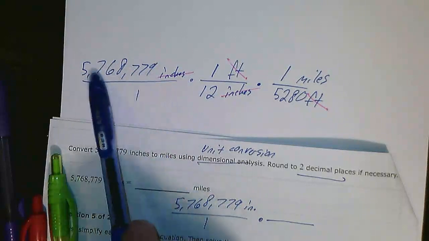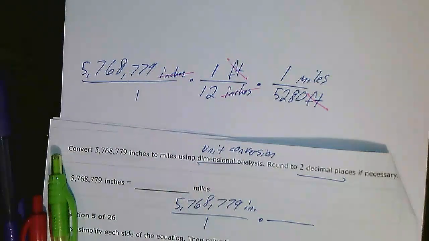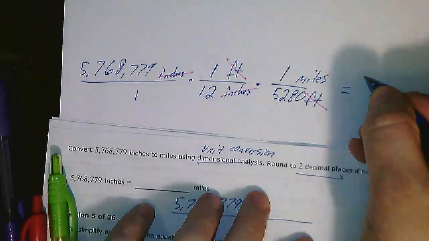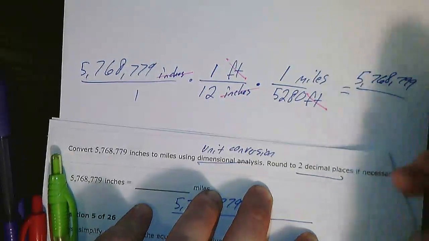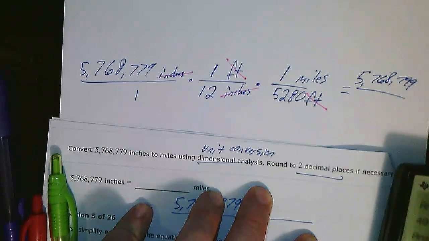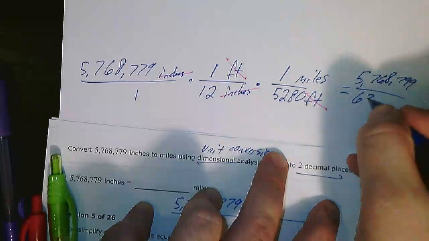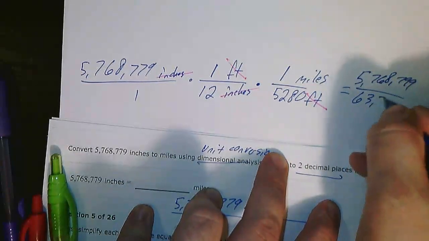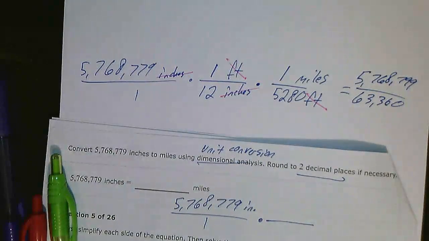I have this 5 million, etc., times 1 across the top. So that's that in the numerator. In the denominator, we have 12 times 5,280, which is 63,360.